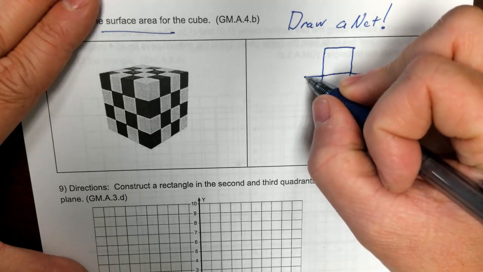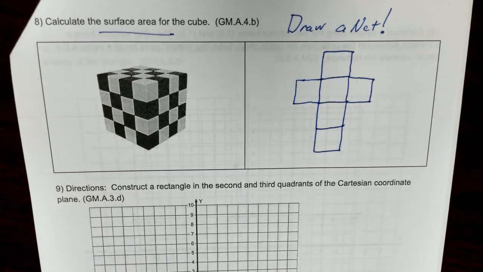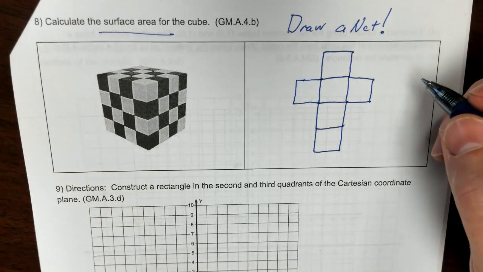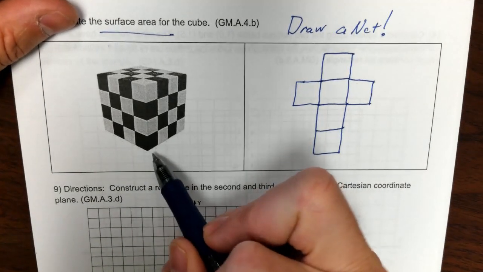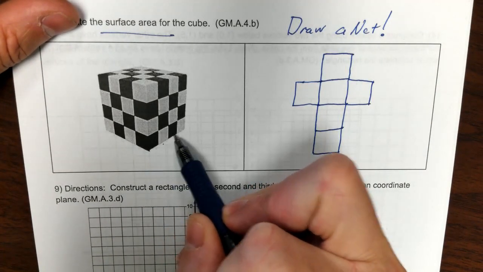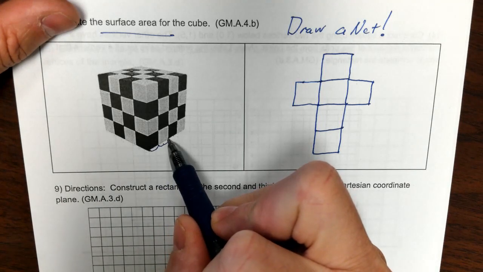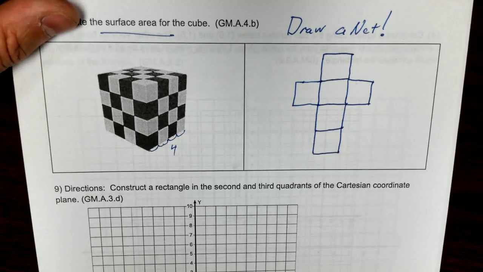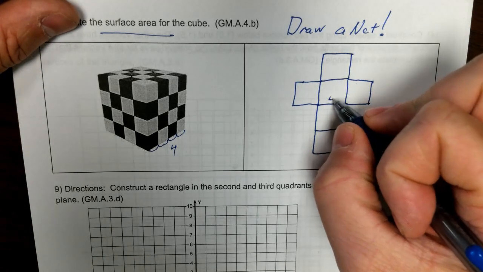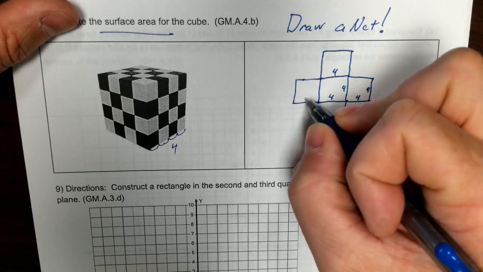The nice thing about cubes is that all sides are the same, so once we find the area of one, we know the area of all of them. So we need to know a side length, so we're going to count how many squares there are on one of these side lengths. So 1, 2, 3, 4. So it's 4 units long. That means that every line on here, base and height, is 4.